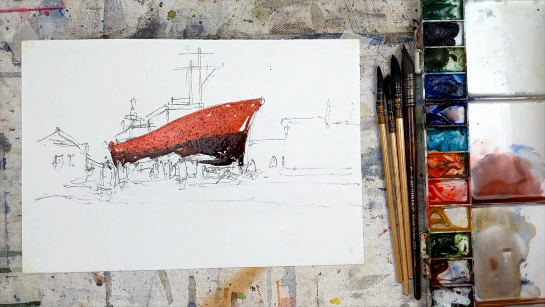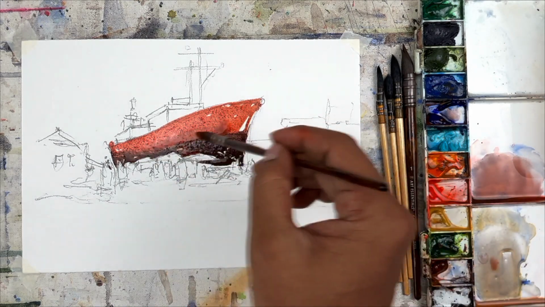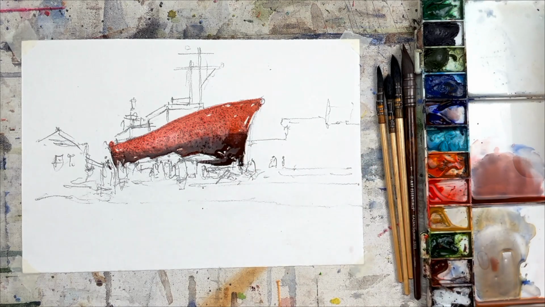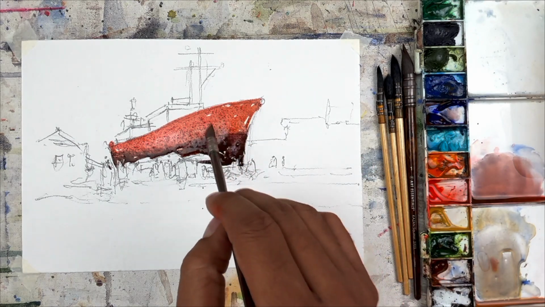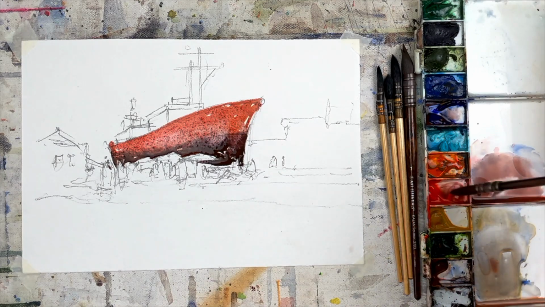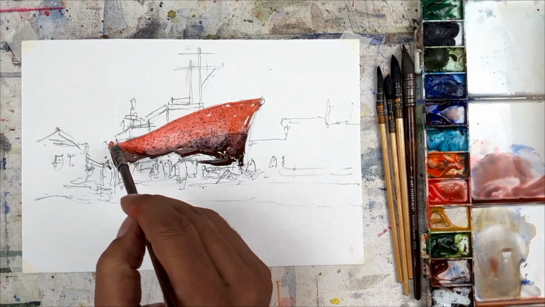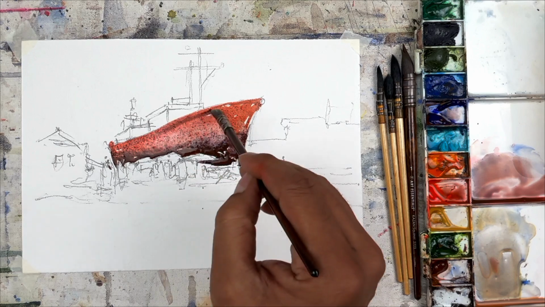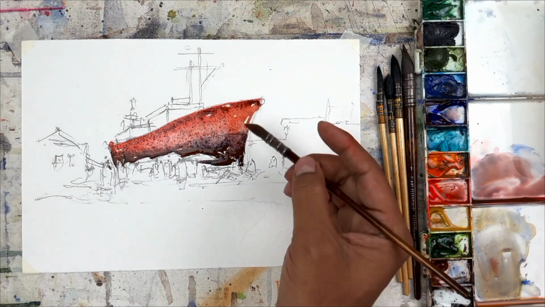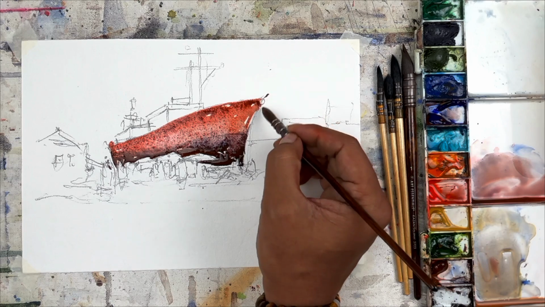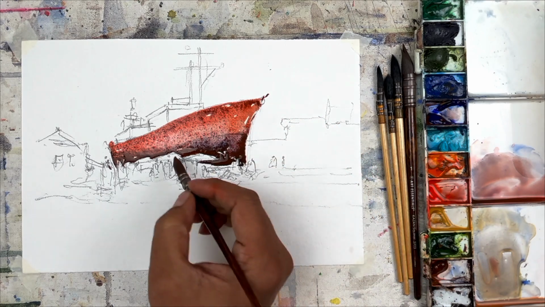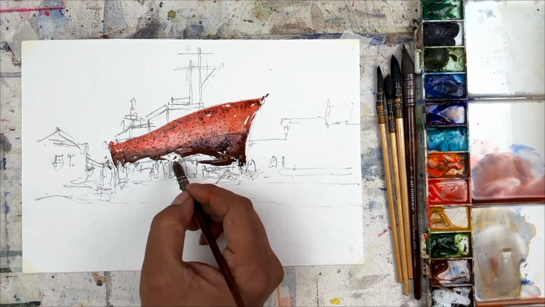I've taken a little water here and let it bleed a little bit. That's the beauty of watercolor when things are blending. And see, this is the time my paint is still wet. I can put some depth here and there, whichever is required, and that's exactly what I'm doing here.